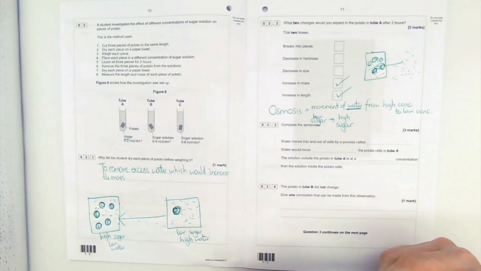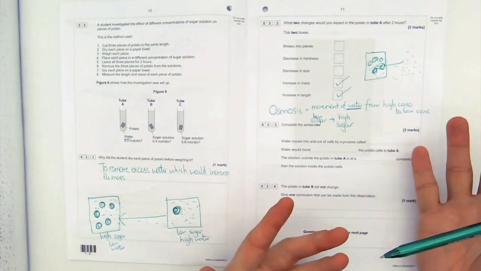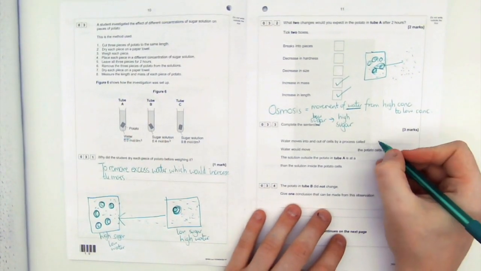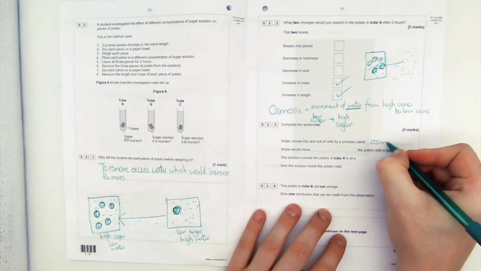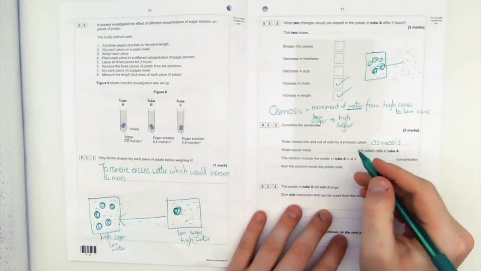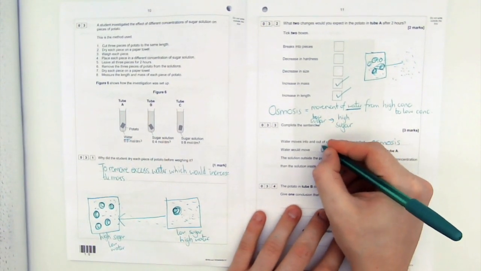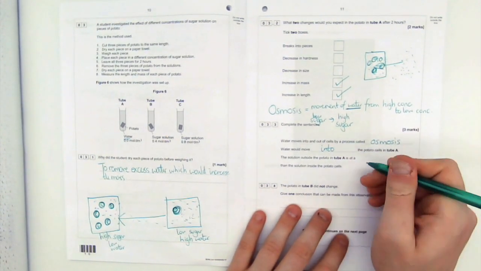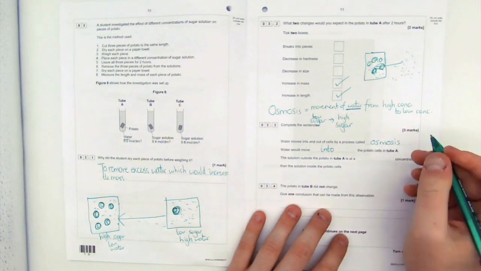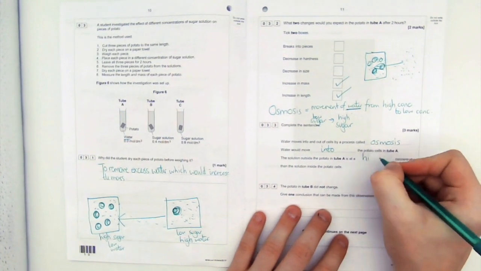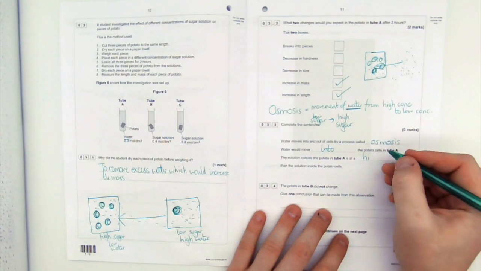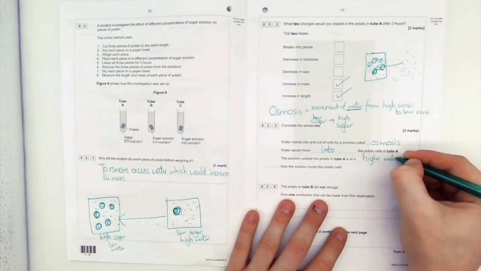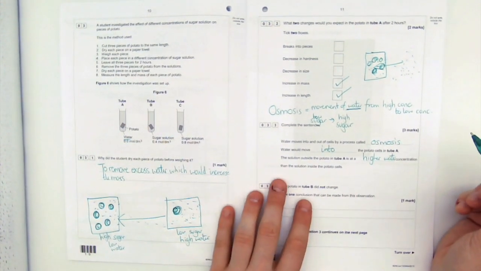Complete the sentences. Now look, in explaining that, I've already leapt ahead. Water moves into and out of cells by a process called osmosis. Water would move into the potato cells in tube A. The solution outside the potato in tube A is at a higher water concentration than the solution inside.